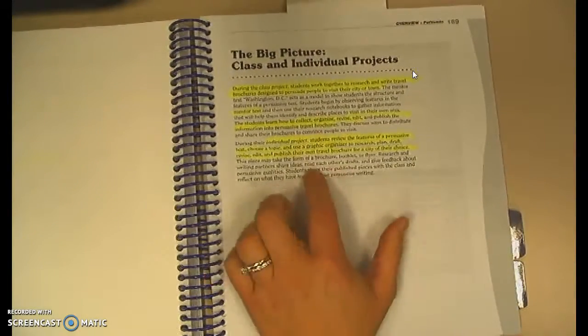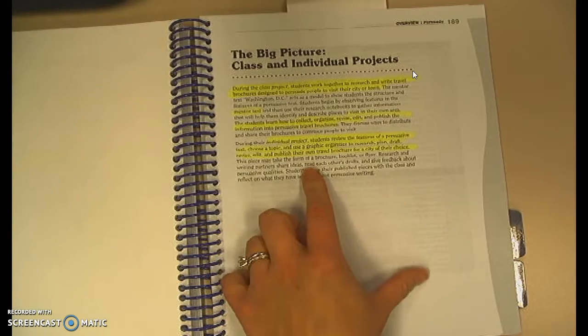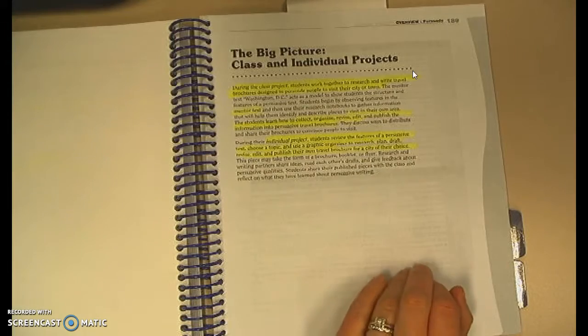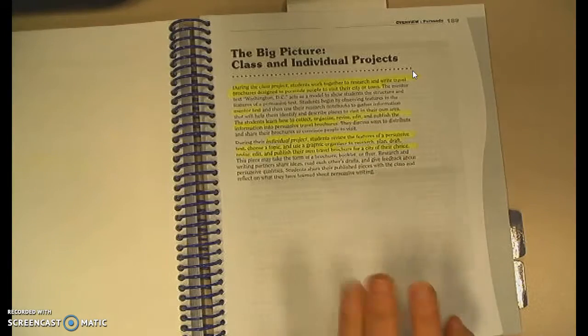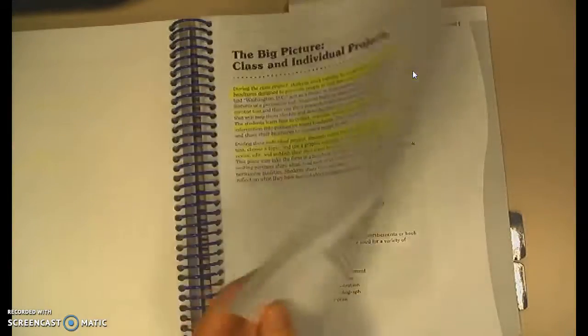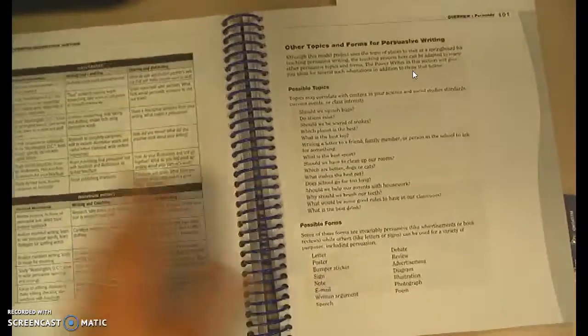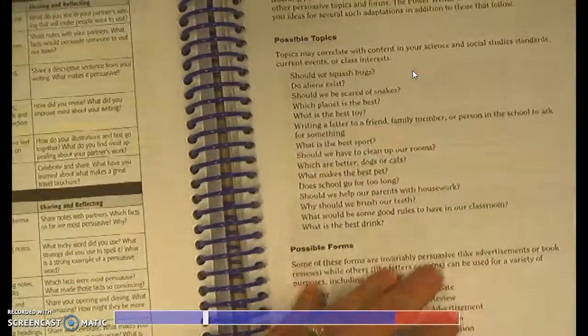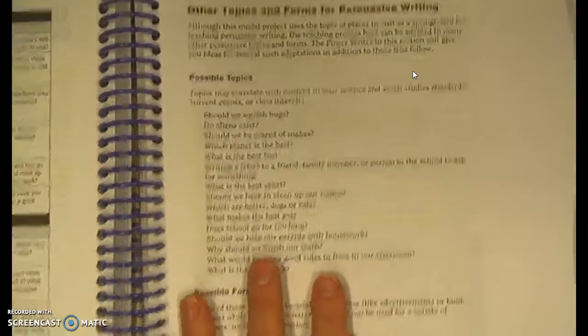And then students are going to create their own travel brochure. And just know that at any time that you think a different topic was important, or there's different content, you're free to change whatever you would like about that. The next few pages just continue to be an overview and have some other possible suggestions if you want to take your persuasive writing further.